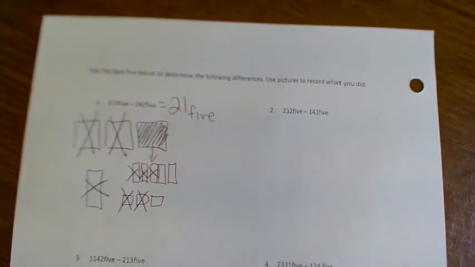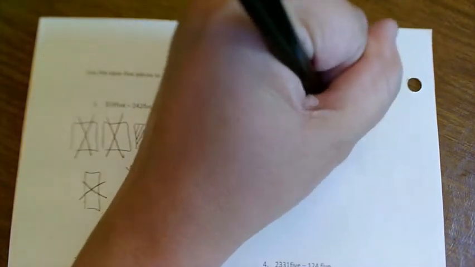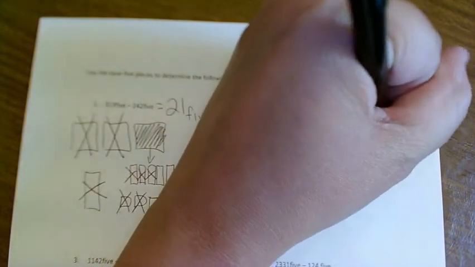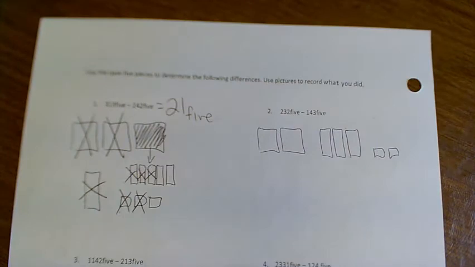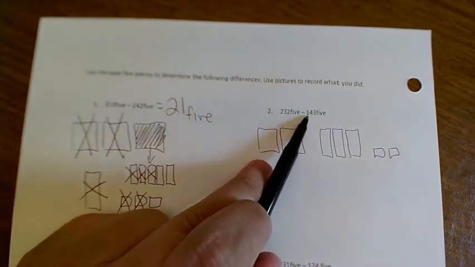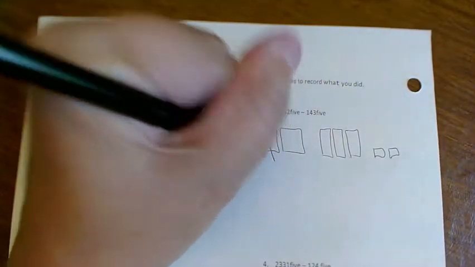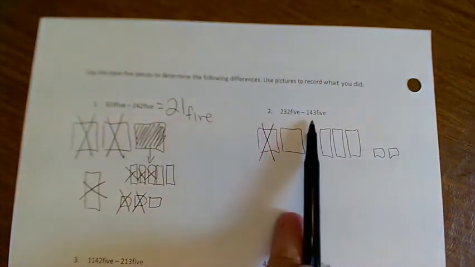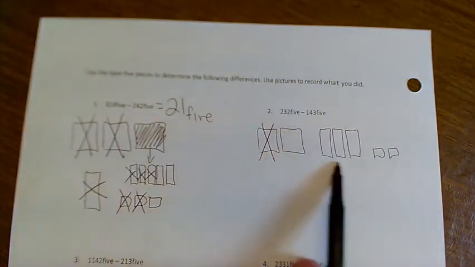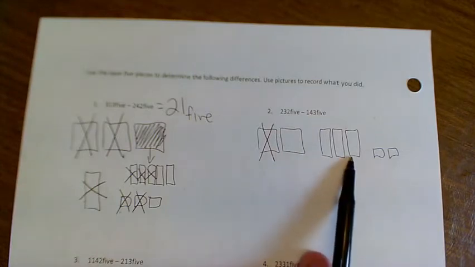All right, number 2. We have 232 in base 5, so 2 flats, 3 longs, and 2 units. And we need to take away 1, 4, 3. So we want to take away 1 flat, easy. Then we need to take away 4 longs. So a problem again, we only have 3 longs.